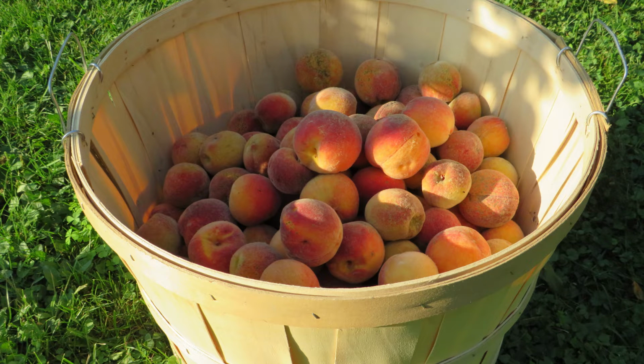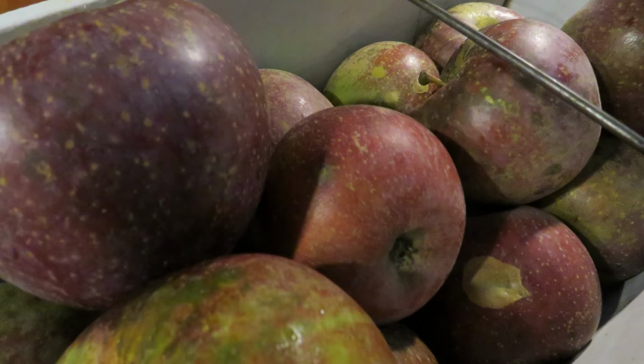This is a basket of peaches from last year, and I'm showing this because I wanted to mention that last year we had 90% bud kill on most of our trees. Here's a box of blue pearmain apples, and we still had a full crop.